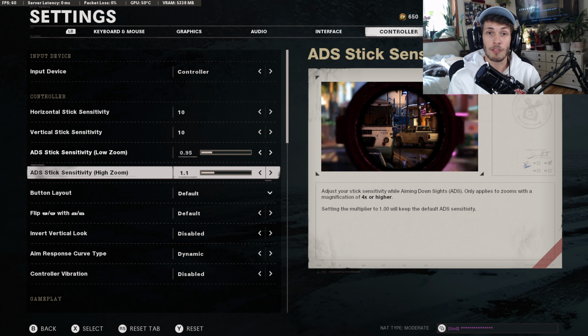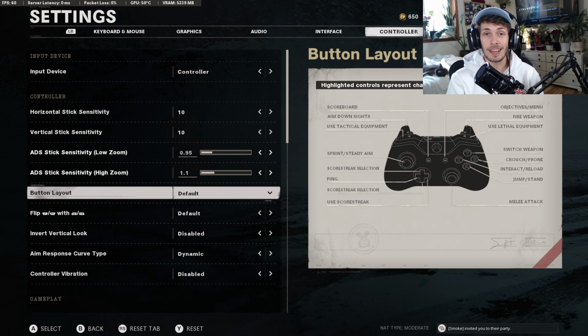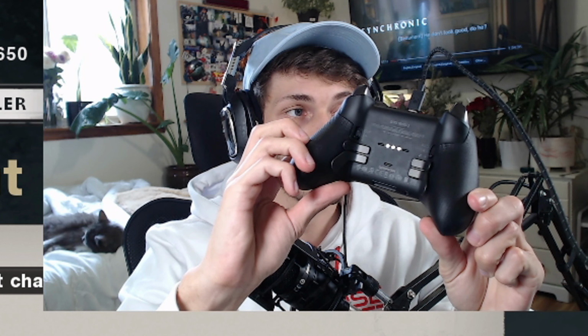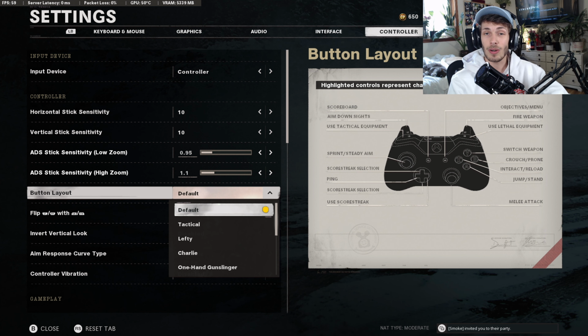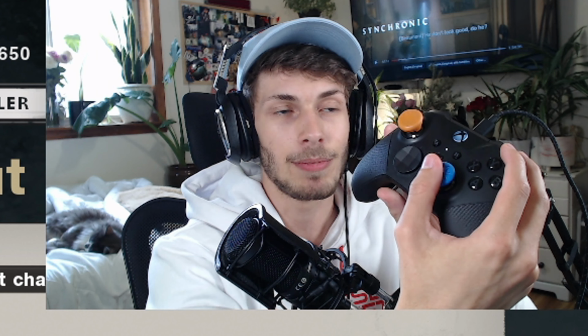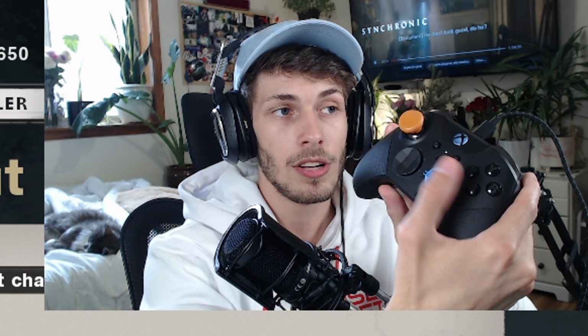I don't know why, but I feel like I'm a lot more accurate with my sniper shots when I have it at 1.1. For the button layout, because I do have an Xbox Elite controller, as you guys can see on screen, I do have paddles on the back, and so all of these buttons are actually on the back of the controller, and so that's why I do default. Say I didn't have an Xbox Elite controller, I'd still probably have default, because previously I used to play claw, and so I used to use this finger to be able to hit these buttons, so I don't have to take the time to move my thumb to these buttons.